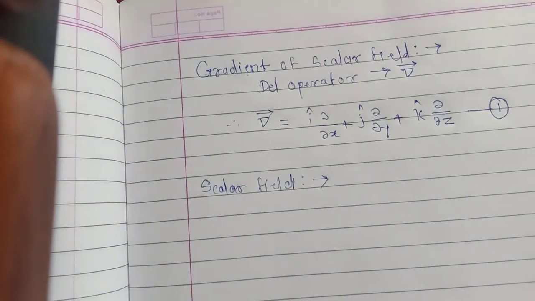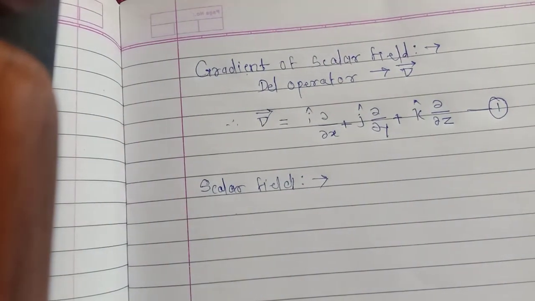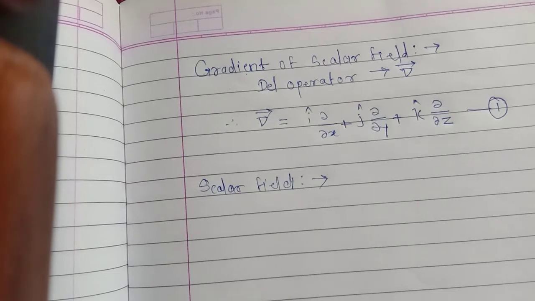What is the scalar field? A scalar field is when a scalar quantity can be assigned to every point in space. It is called the scalar field. For example, the temperature distribution in a medium. Temperature distribution in a medium, what is this? It is a scalar quantity assigned to every point in the medium.